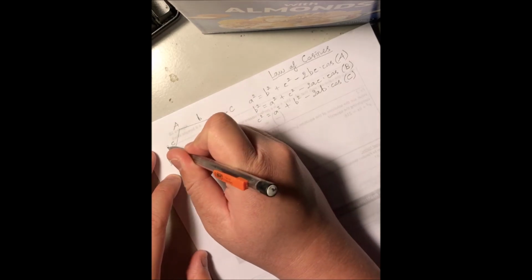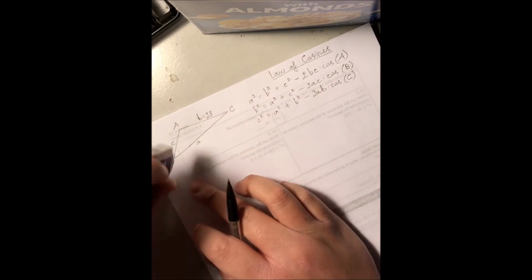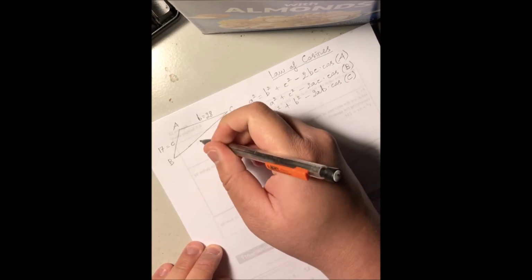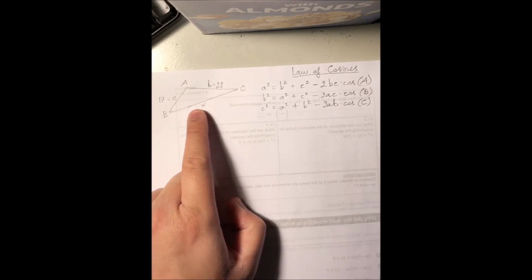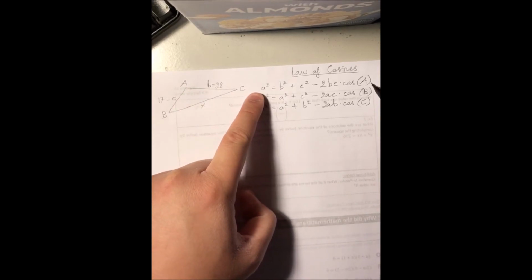Now let's just say your lowercase c is 17 and your lowercase b is 28. And your lowercase a is now replaced by the variable x, and you are to find the value of x. Well, guess what? x is opposite to angle capital A, so we're going to have to use the first formula of the law of cosines, okay?